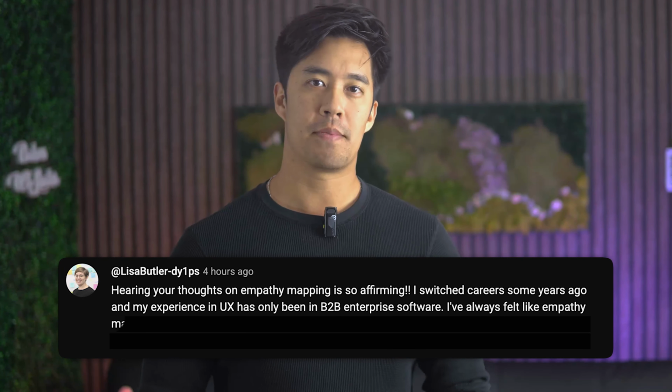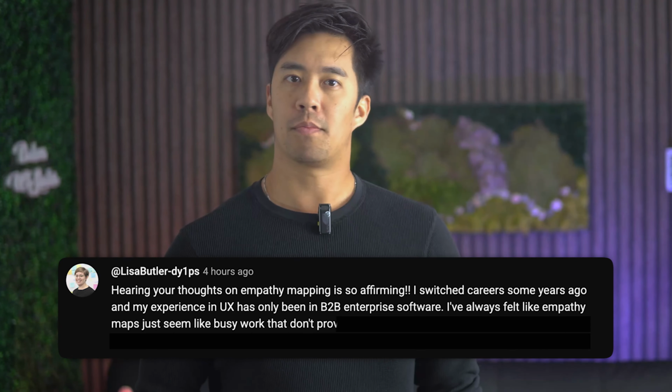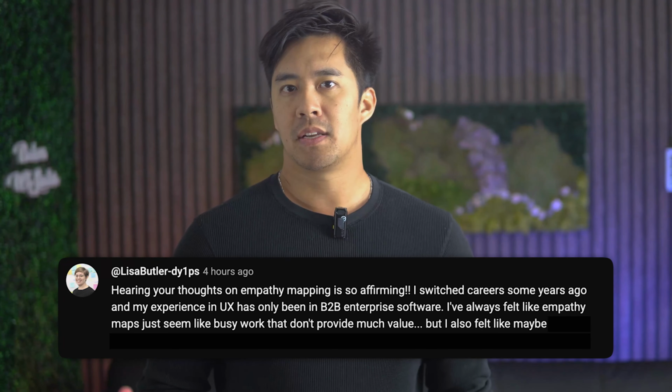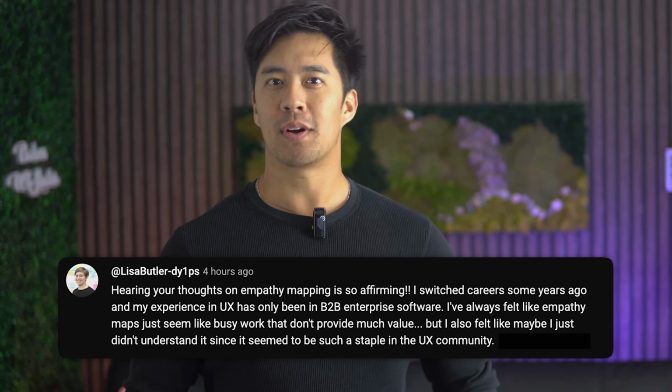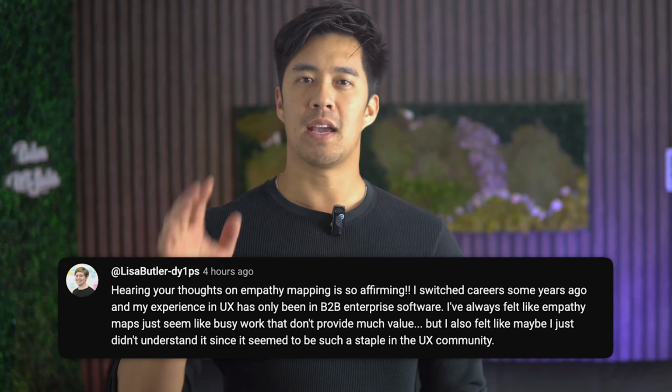I've always felt like empathy maps seem like busy work. They don't provide much value. Maybe I just didn't understand it since it just seemed to be like a staple in the UX community. So don't take it from me, and I hear you, right? We get taught these things, and they never tell us what's the real deal with it. Do you really need it?